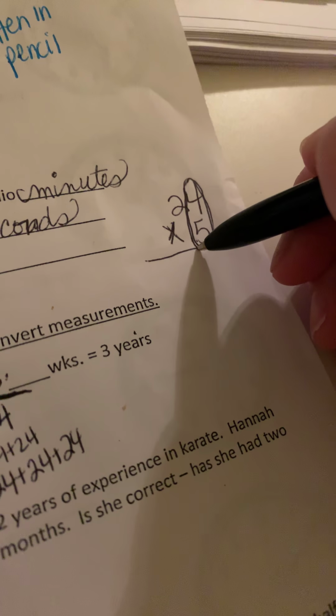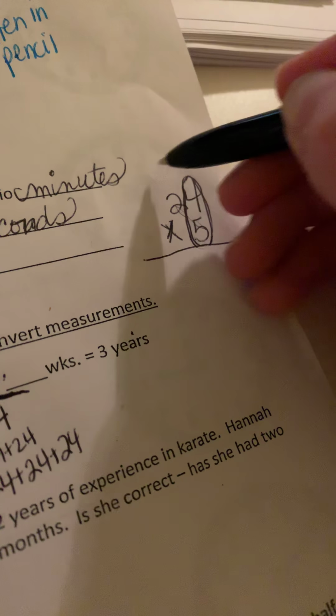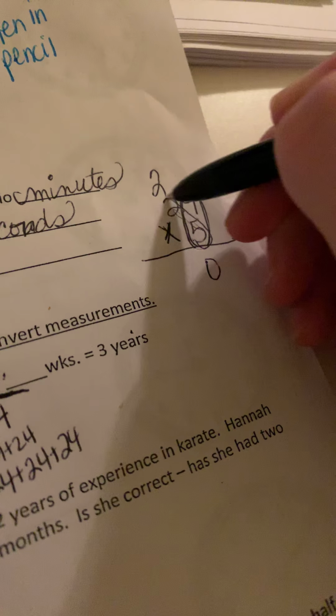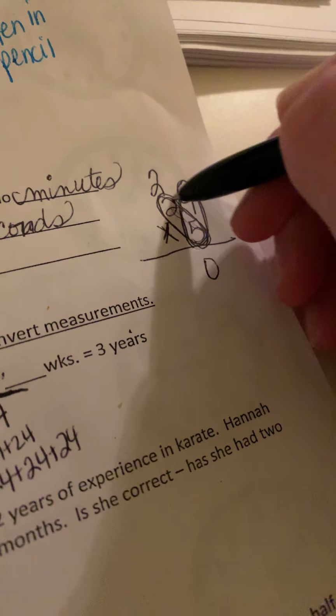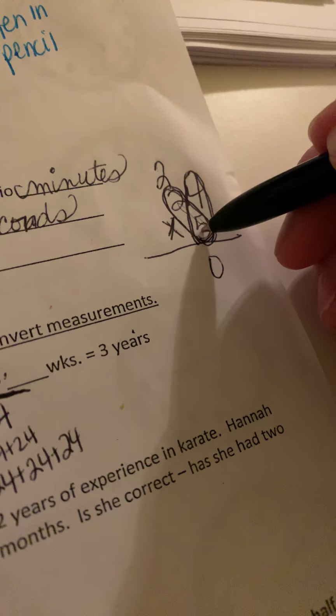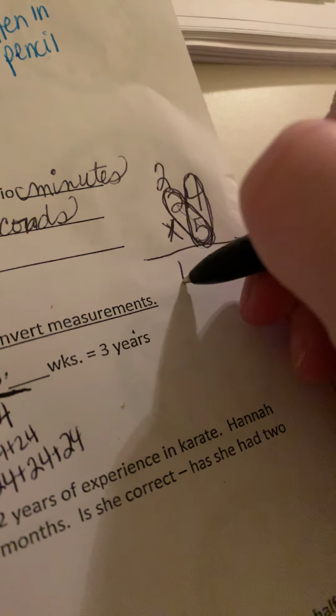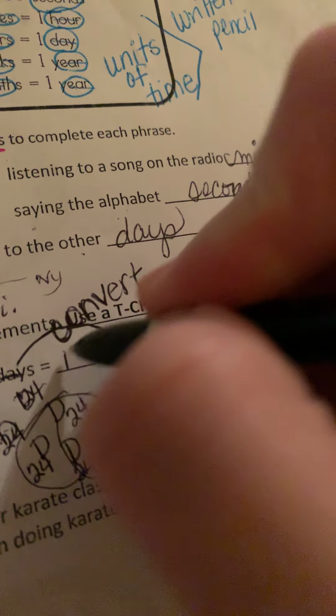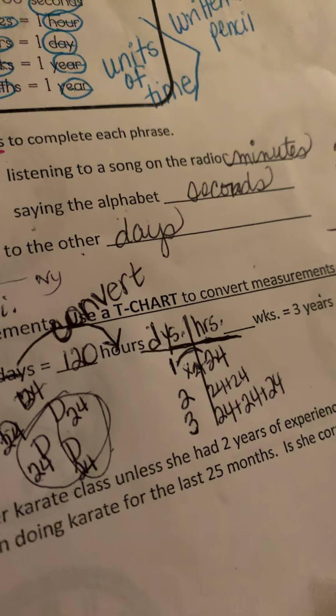Do I carry? Yes, because you still have to multiply 5 times 2. So you carry the 20 and you write the 0. 5 times 2, 2 5s is 10, plus 2 more, 12. Do we carry? No, no one's left to multiply by 5. So 24, 5 times in a row is 120 hours.